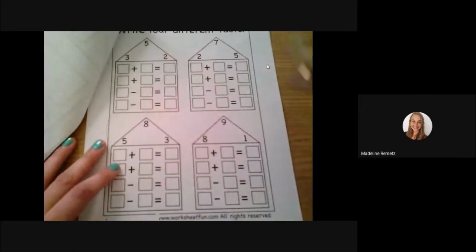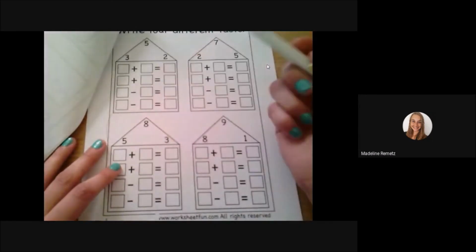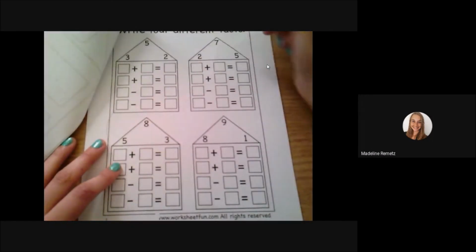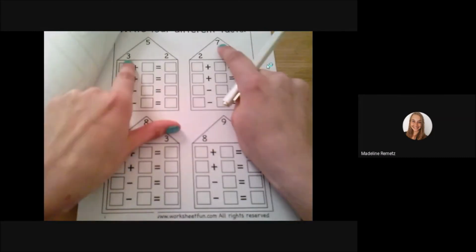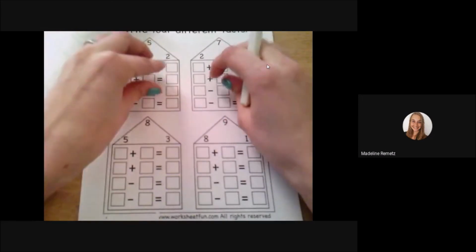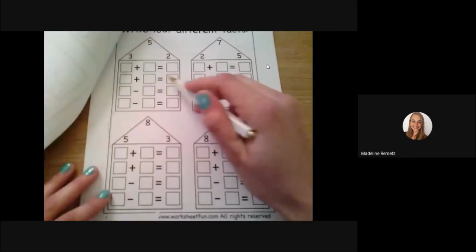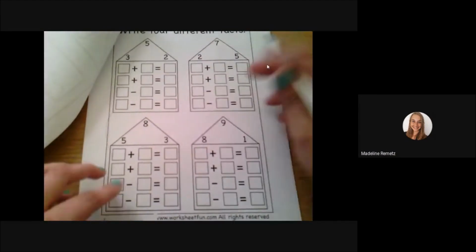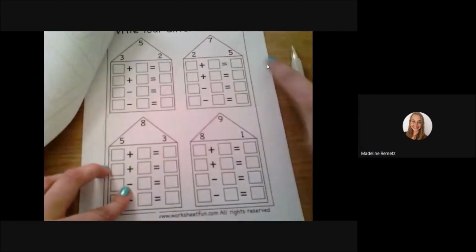So maybe 3, 5, and 2, it seems like 2 of the numbers are over here, but make sure you realize that there's 2 different numbers. So these are 2 different fact families. They can maybe go over and play together, but this is a fact family, and you're going to have to do all 4 of them.